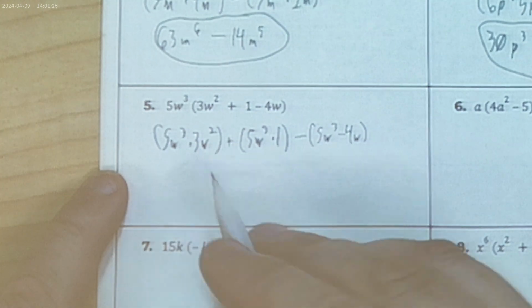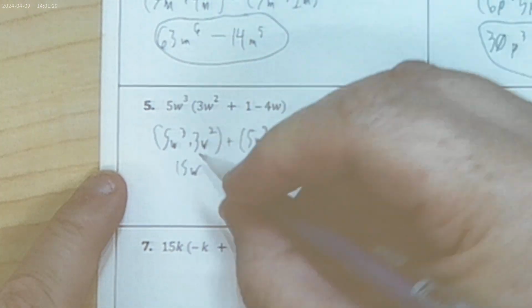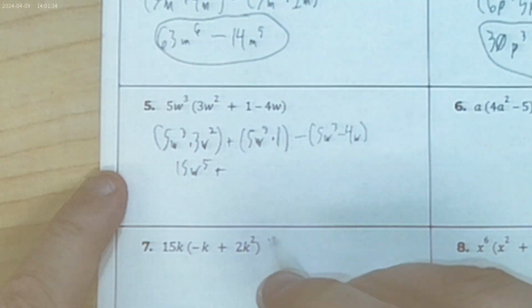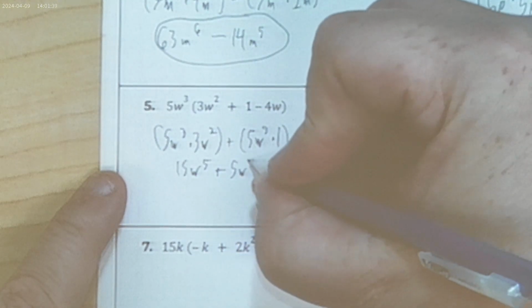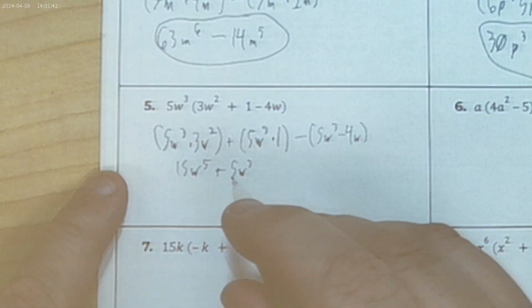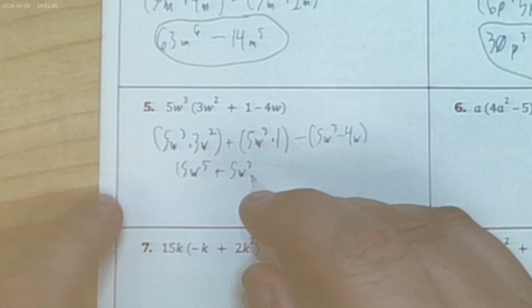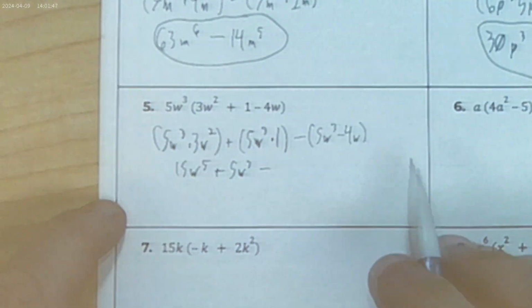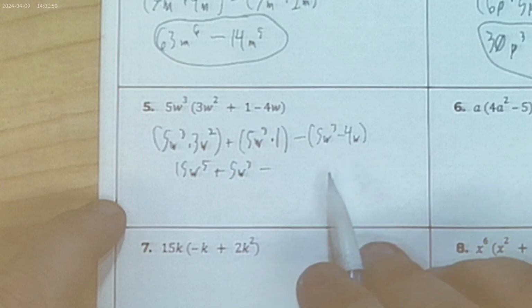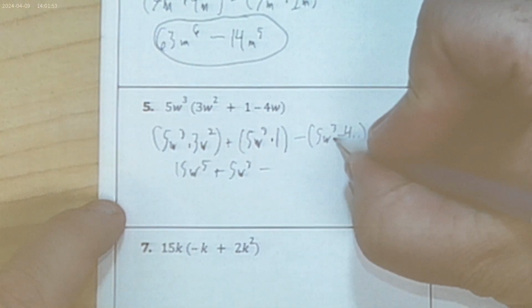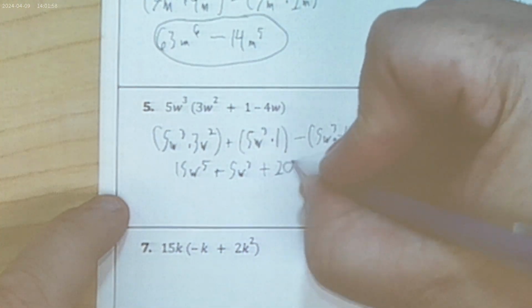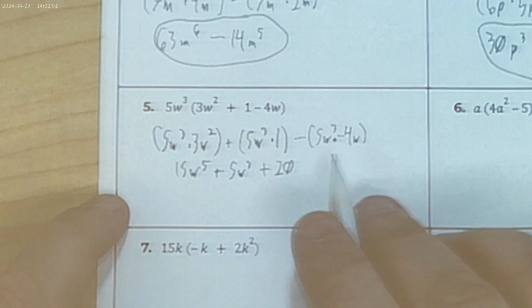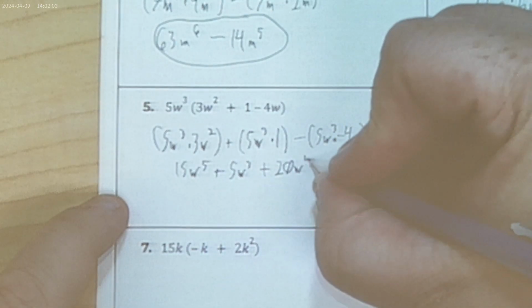Alrighty. So 5 times 3 is 15. W is 3 plus 2 is 5. Plus, and like I said, even though 5w to the third times 1 is going to be 5w to the third, this step here is when I'm going to worry about it. Minus, and then 5 times negative 4 is negative 20. I'm just going to go ahead and switch that to 20. And then w to the 3 times w to the 1 is w to the 4.